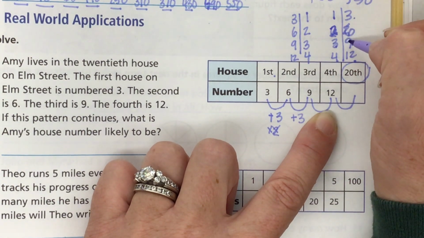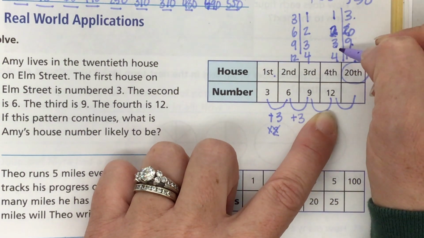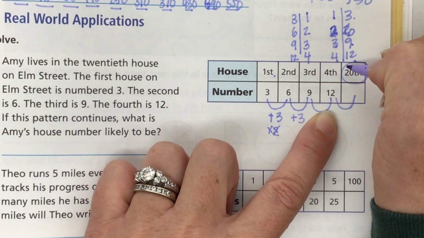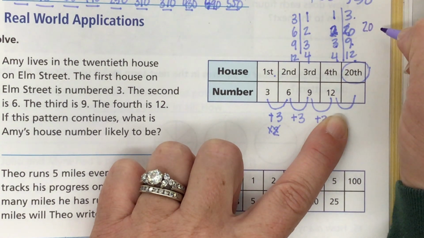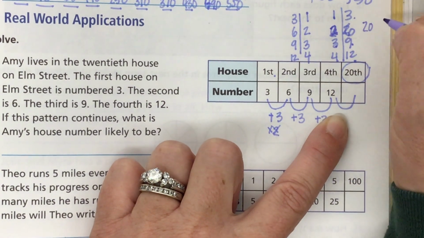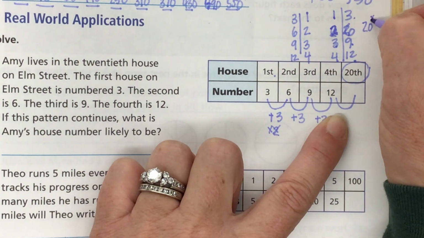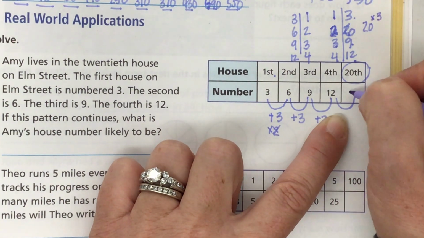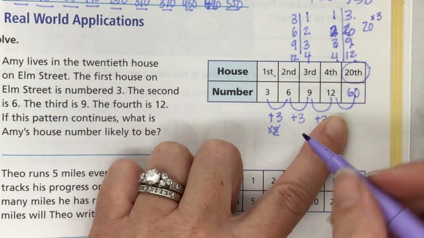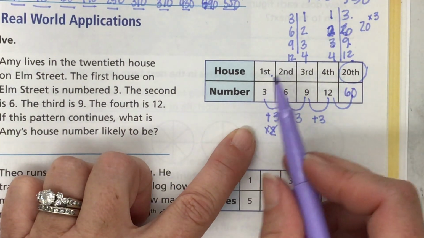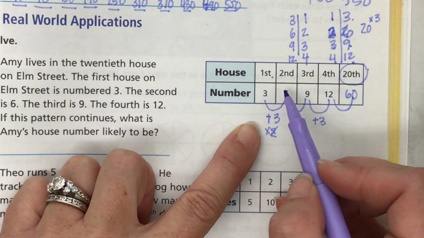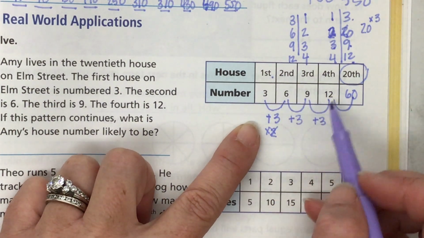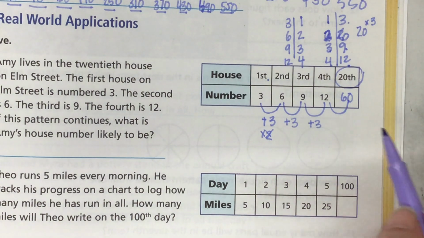3 times 3 is 9. 4 times 3 is 12. So what could we do to find the 20th term? 20 times 3. What do we get? 60. So there's 2 ways to see the pattern. When you have a table, you can go this way, but you can also look at the relationship between the 2 sides of data. Okay?